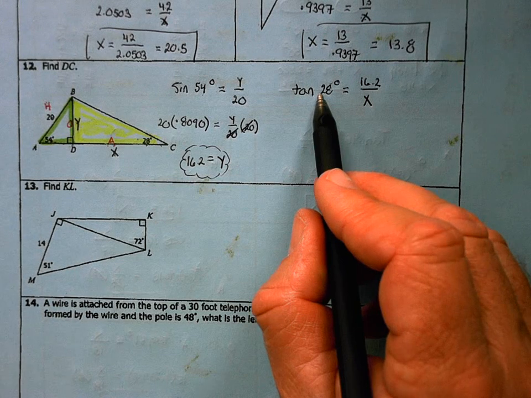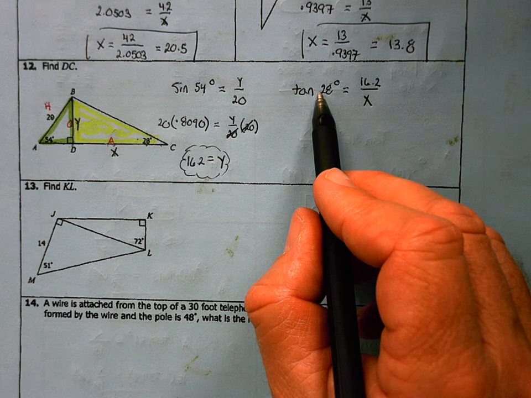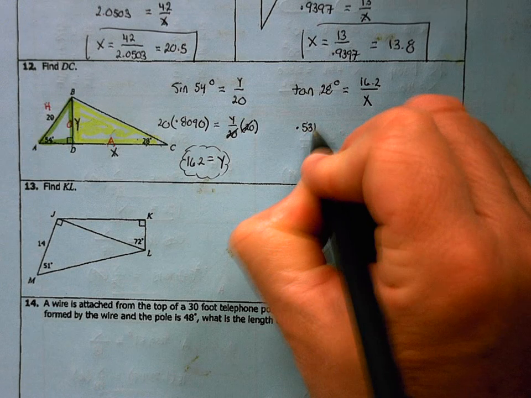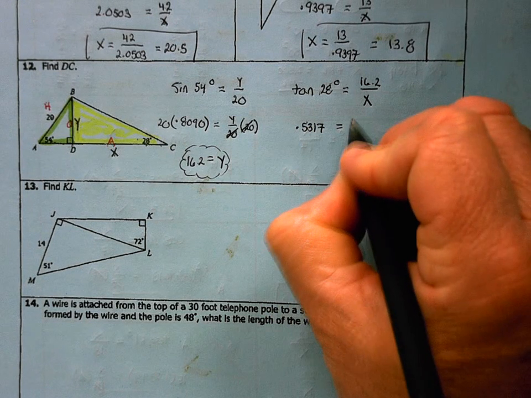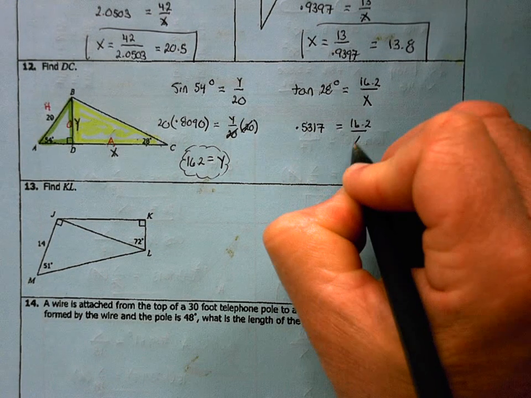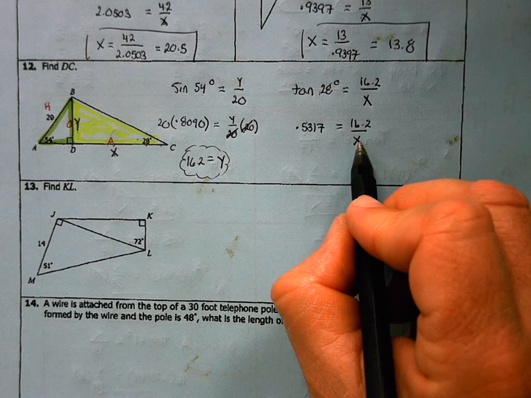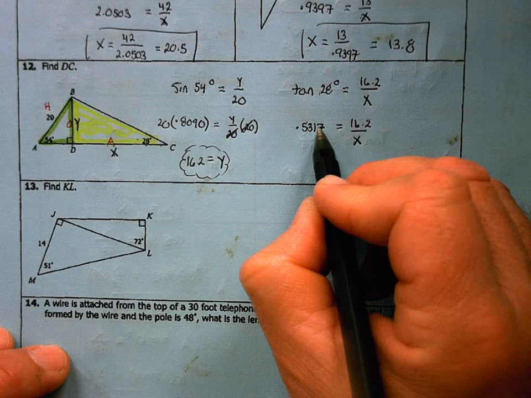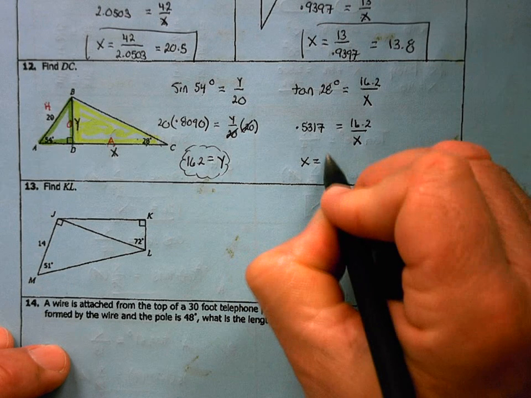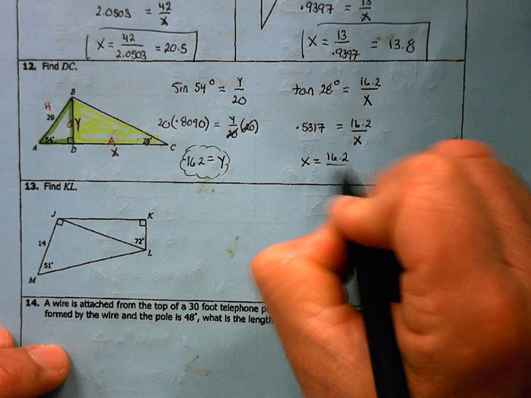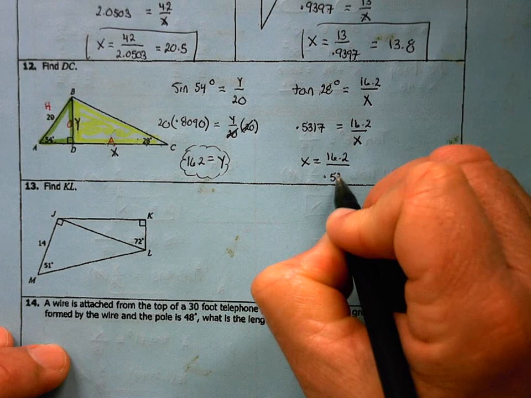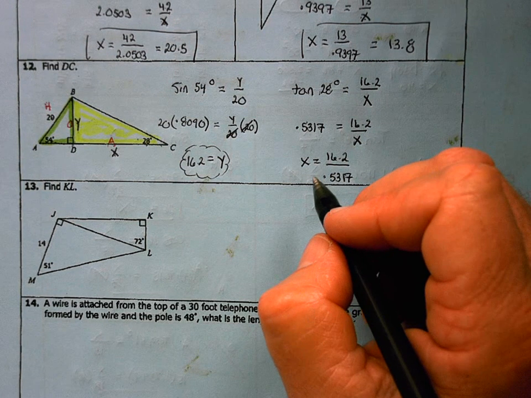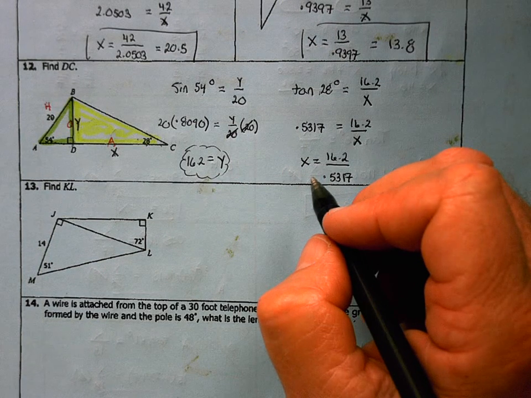Using the table, 28 degrees for tan, its decimal equivalent is 0.5317. That's going to be equal to 16.2 over x. And once again, if x is in the denominator, the trick to solve for x is you just switch these. So that means x is going to be equal to 16.2 divided by 0.5317. Okay, so 16.2 divided by 0.5317 is 30.5.